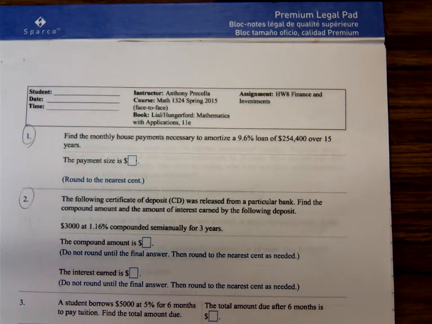Homework 8 is a big combo section. We have all the different types of financial problems that we've run into mixed in together, and you're going to have to decide which formulas should be applied. That includes the compound amount formula, the future value of an ordinary annuity, future value of an annuity due, and the present value of an ordinary annuity. And I've circled three that I want to do today.